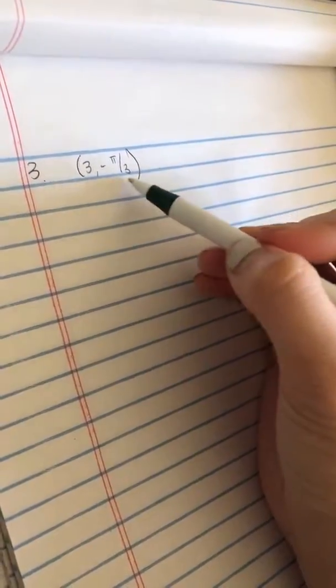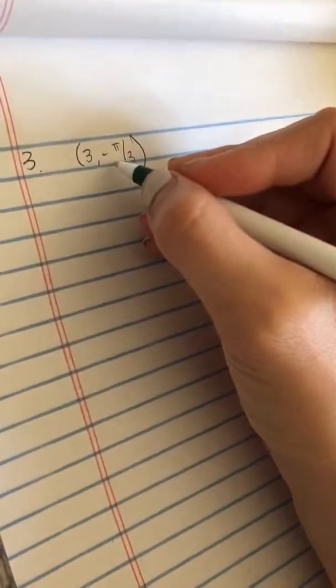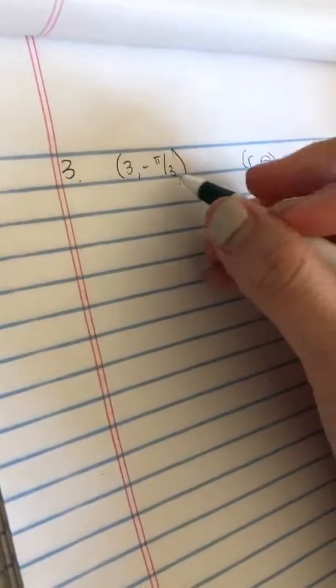Now for number 3. So it's given us the polar coordinates and asked us to plot it and give the rectangular coordinates. So what the polar coordinates mean is that you're given r, theta in a circle. So if you remember our unit circle, pi over 3 would be over here. So negative pi over 3 would be over here.